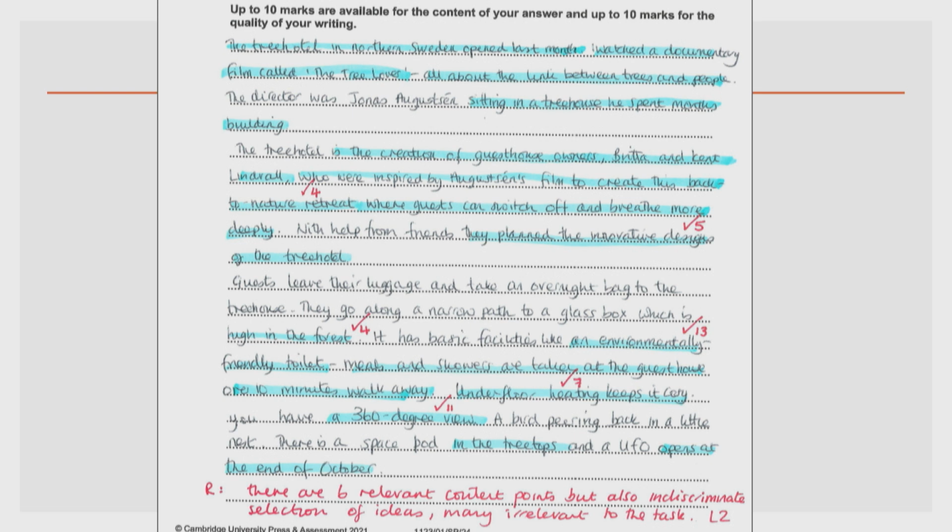Guests leave their luggage and take an overnight bag to the tree house. They go along a narrow path to a glass box, which is high in the forest. It has basic facilities like an environmentally friendly toilet. Meals and showers are taken at the guest house or 10 minutes walk away. Underfloor heating keeps it cozy. You have a 360-degree view. A bird peering back in a little nest. There is a space pod in the tree tops and a UFO opens at the end of October.